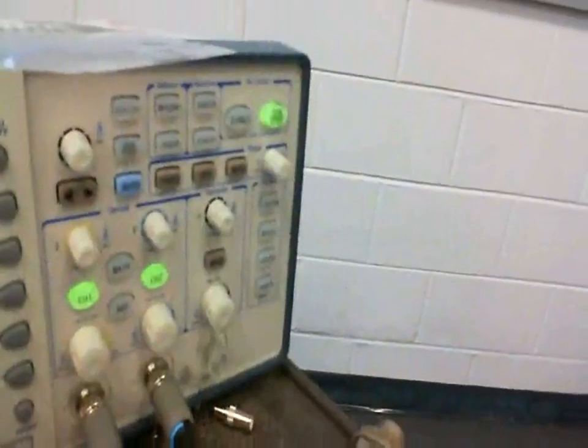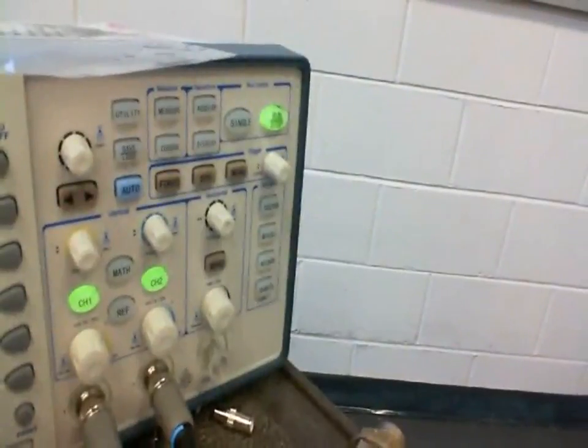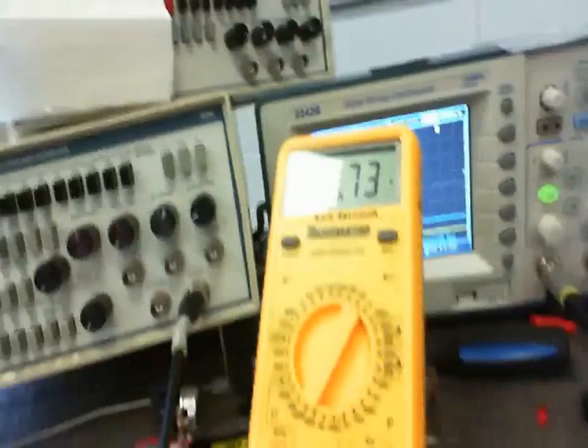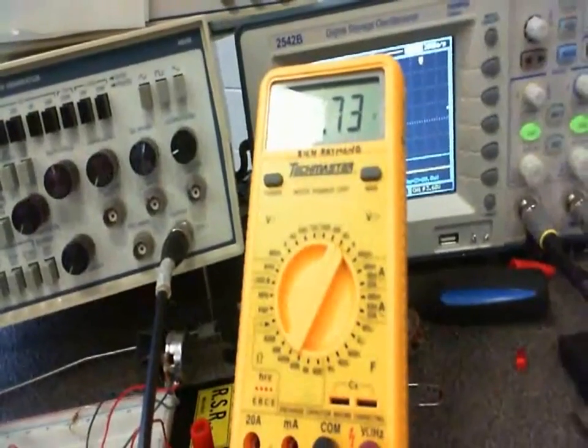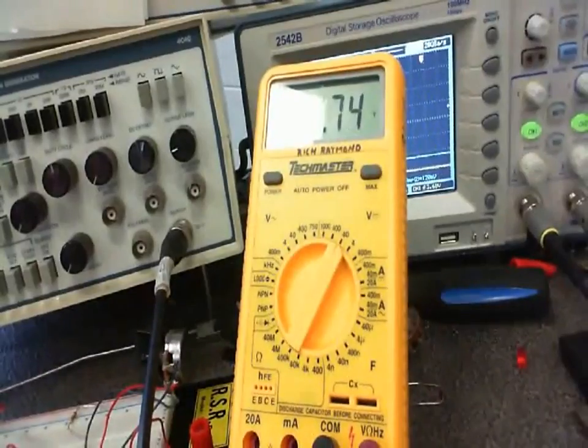So when we first put it on there, it started going down, right?